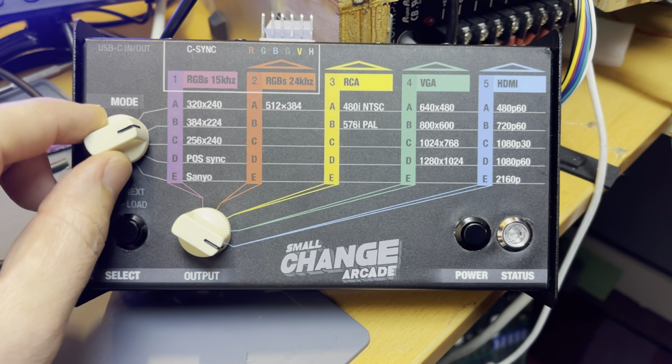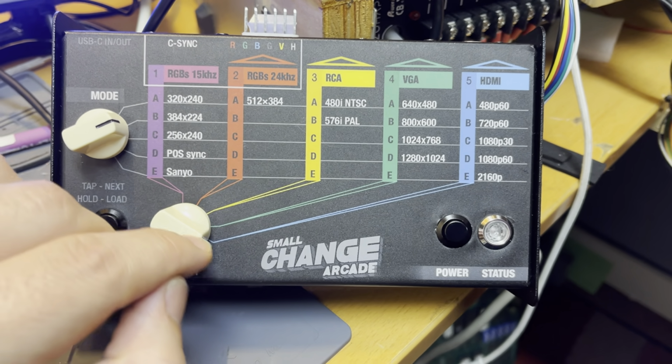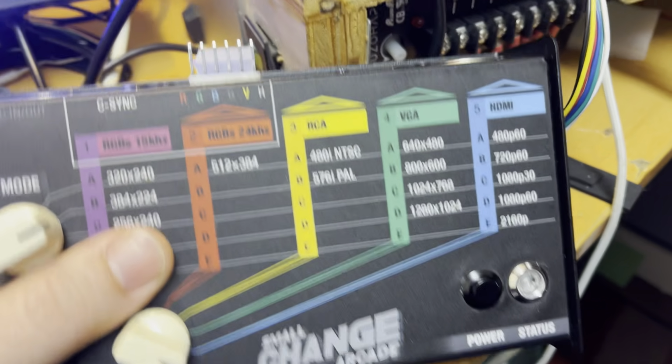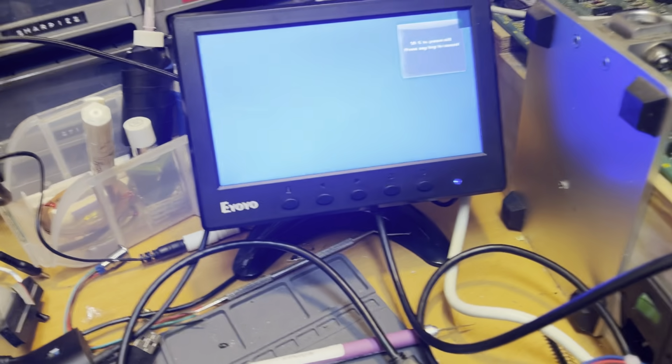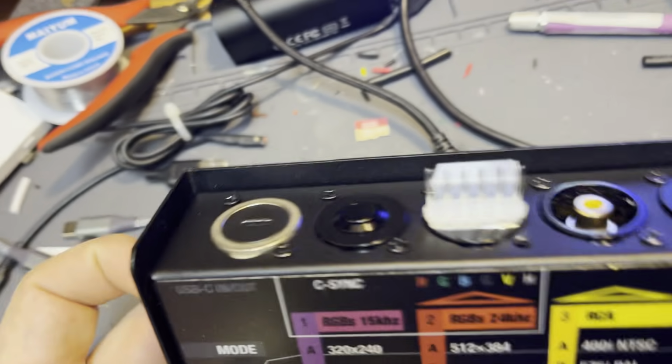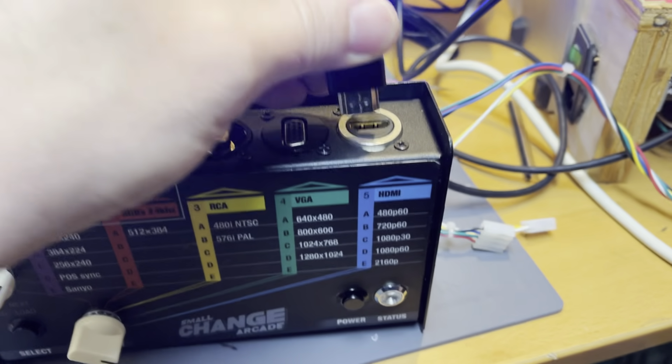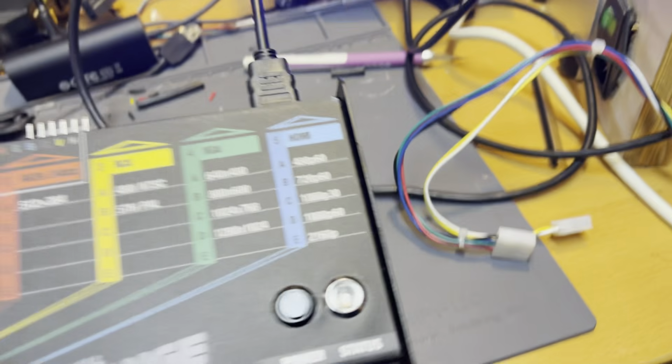So let's set it up, and I'm going to boot it into HDMI and 720/60p, which is what this little monitor right here likes, or rather its native resolution. So let's pop those in like that. That's the only things I have connected to that.